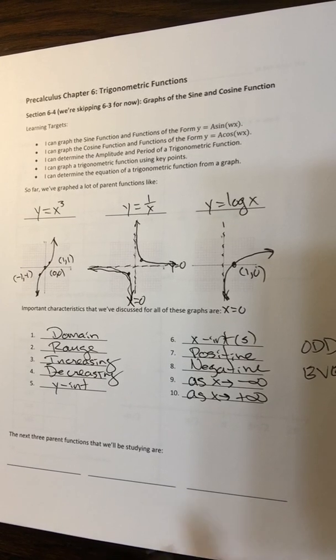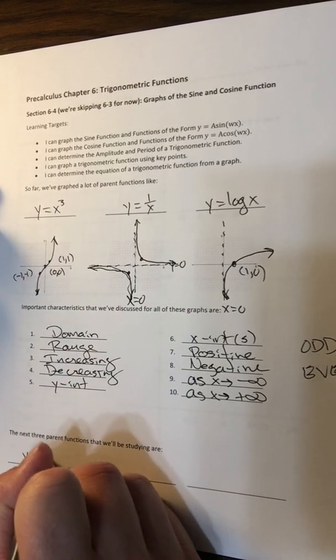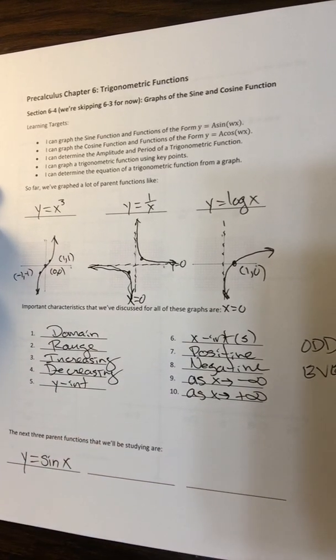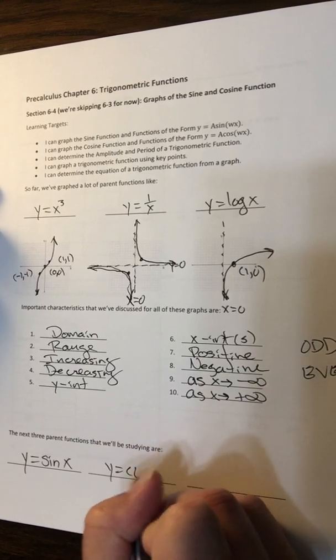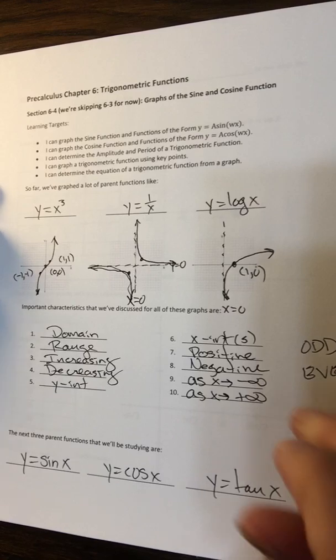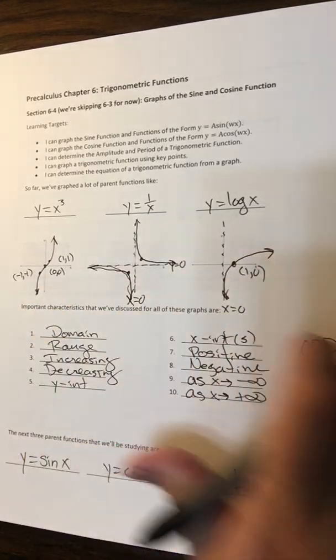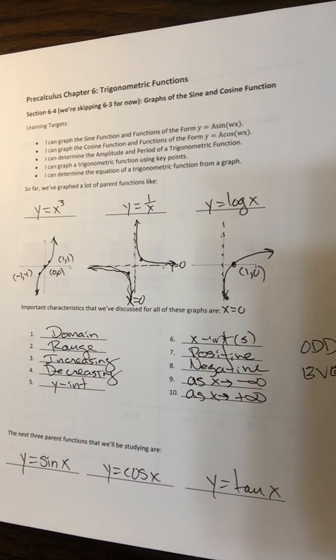The next 3 parent functions we will be studying, starting immediately, are y equals the sine of x, y equals the cosine of x, and y equals the tangent of x. SOHCAHTOA coming to life. We're going to turn those things into actual functions and graph them and see what they look like. Go to page 2.